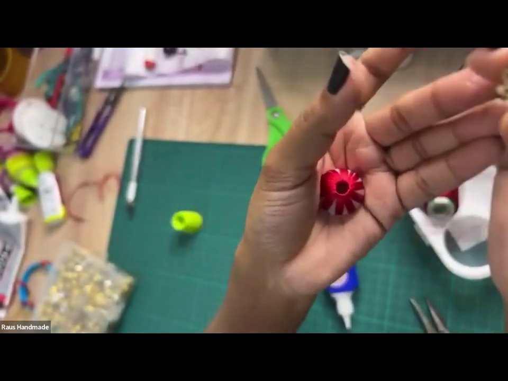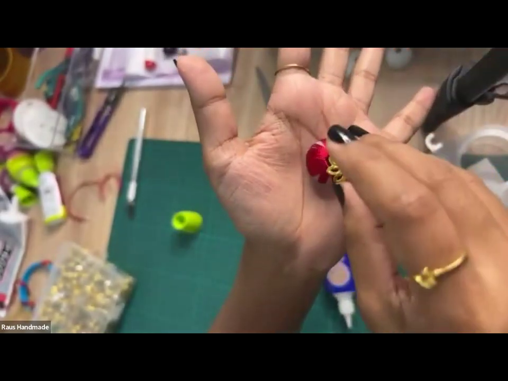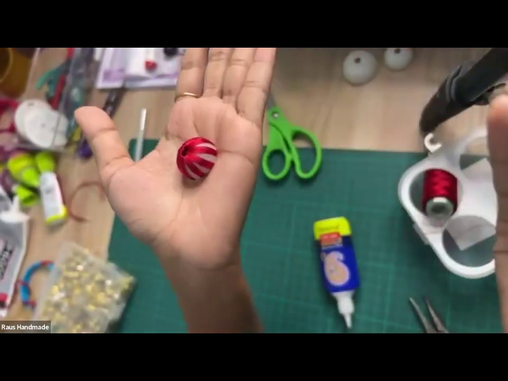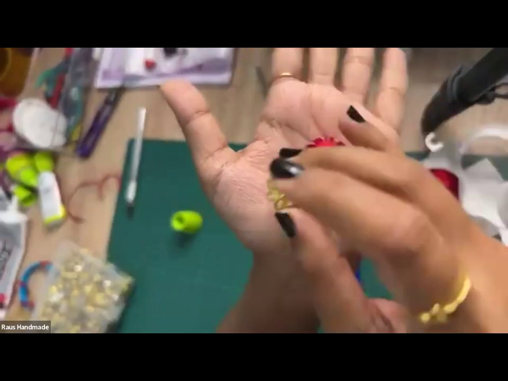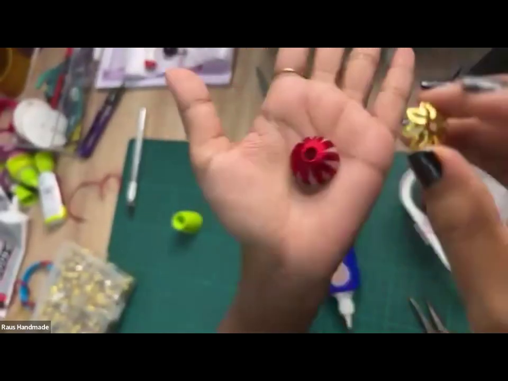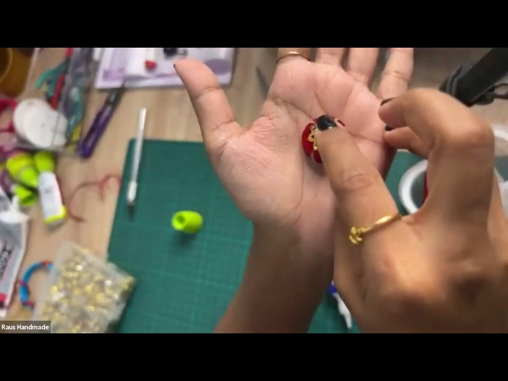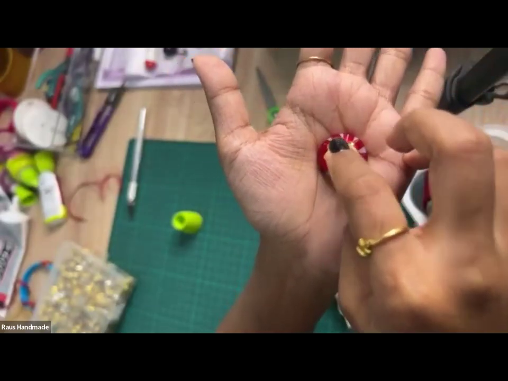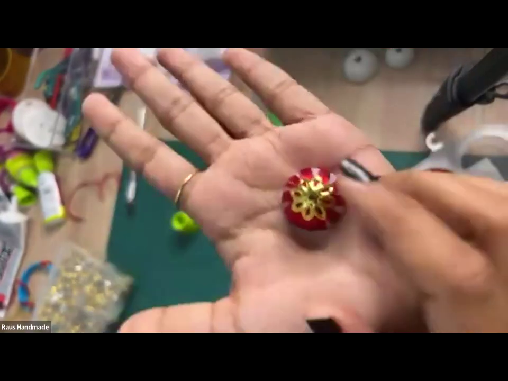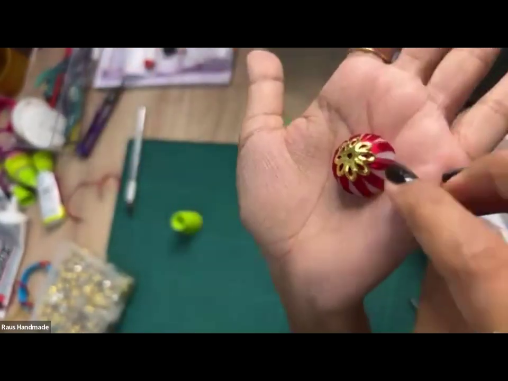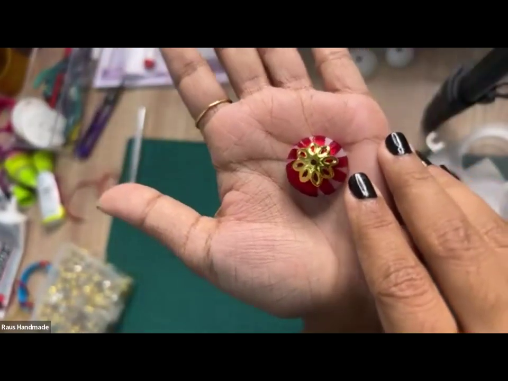Since we are attaching it to the thread, that is why I'm using fabric glue. Just place it like this and give it a press. Can you see there is no excess glue anywhere?